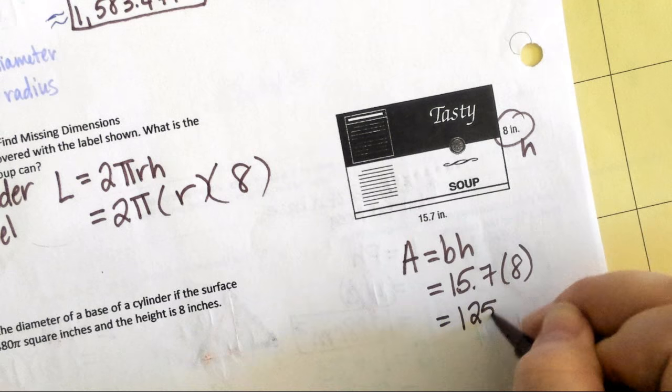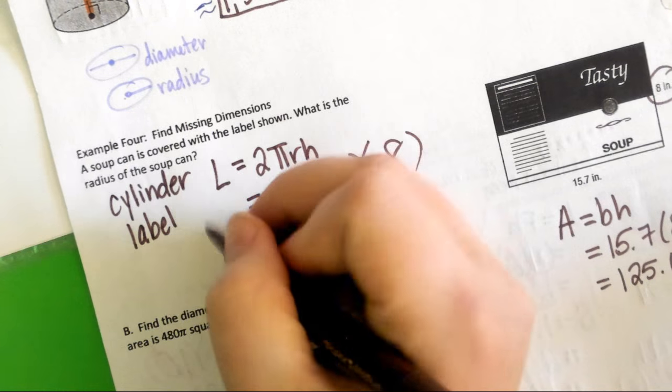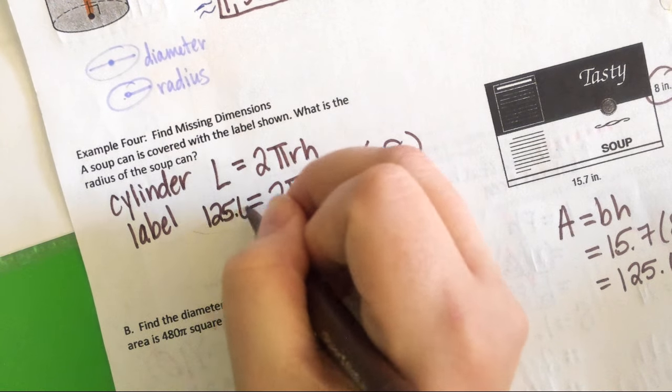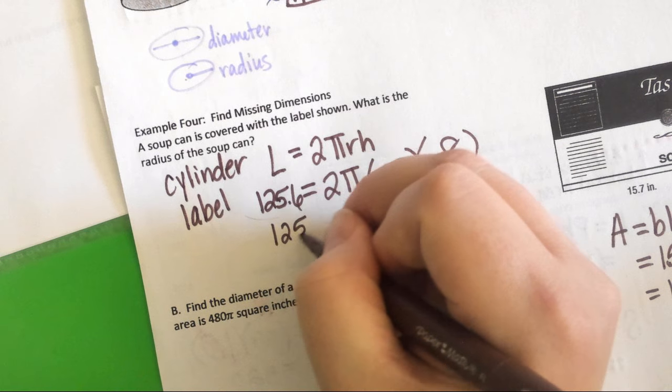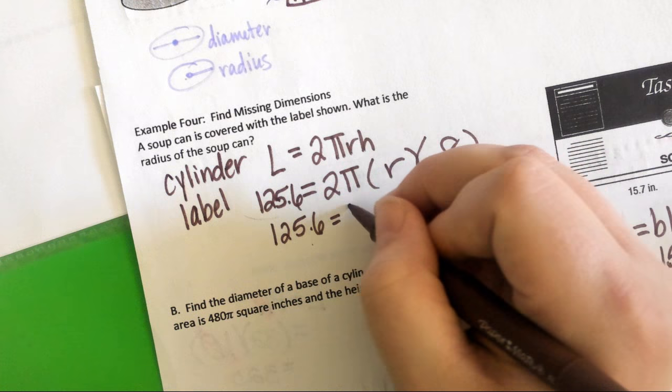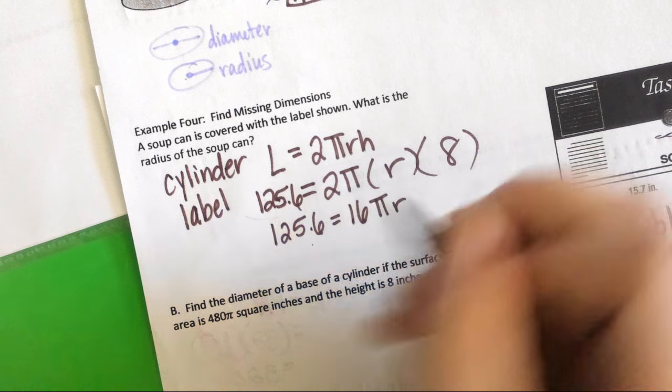125.6. Okay, so I've got this. So I'm going to combine some things. I know 2 times 8 is 16, so I have 16 pi r on the right-hand side.